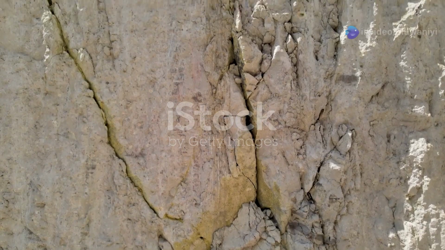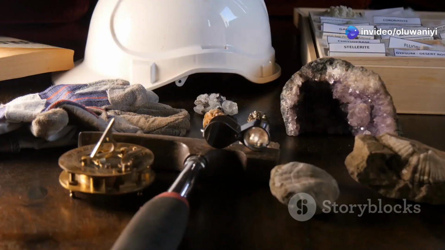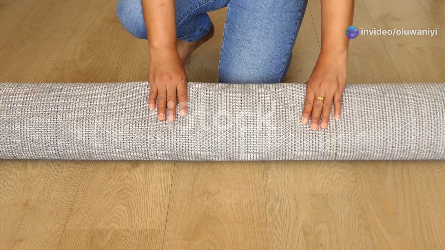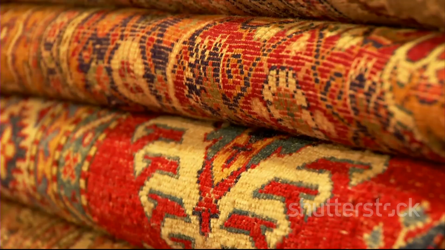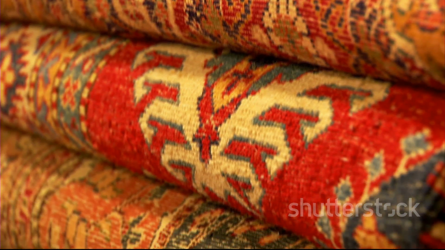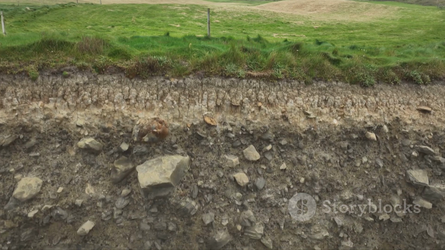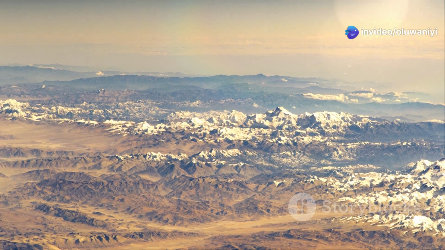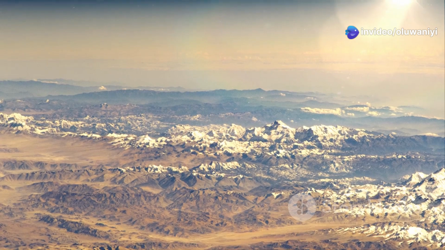Reverse faults are the opposite of normal faults. They form when tectonic plates push together or converge. Think about pushing two sides of a rug together. The rug will buckle and fold over itself. In a reverse fault, the hanging wall is pushed up and over the footwall. Reverse faults are often found at convergent plate boundaries where plates collide, like the Himalayas.